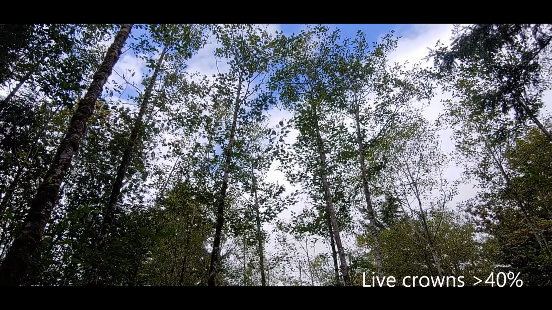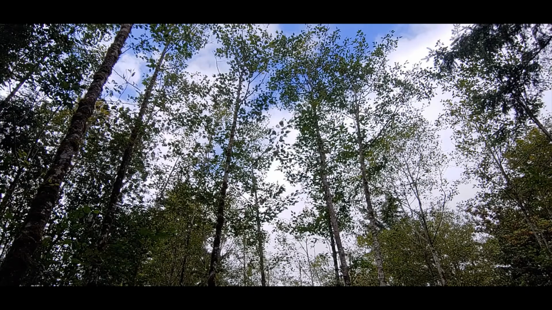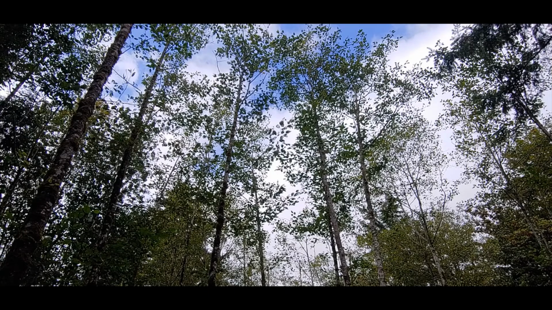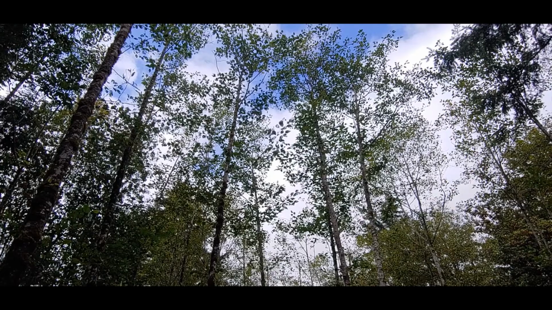So even though this stand was growing under high competition for a long time, at least enough of the trees in here still retain sufficient live crown that now that the stand has been thinned and these trees have been released, the trees should continue to put on good diameter growth and additional height growth.